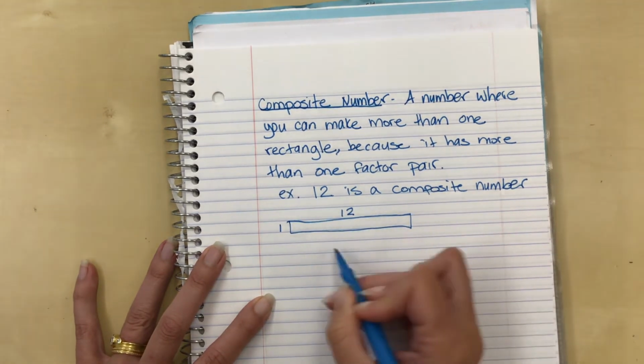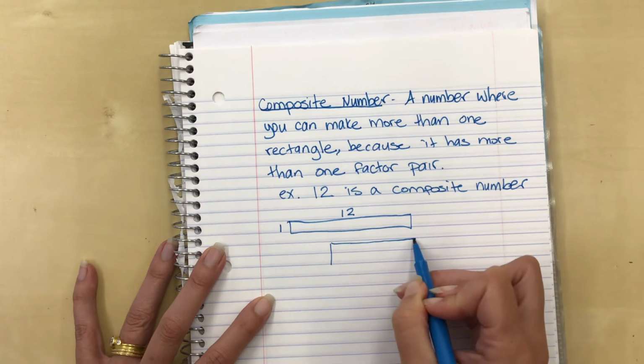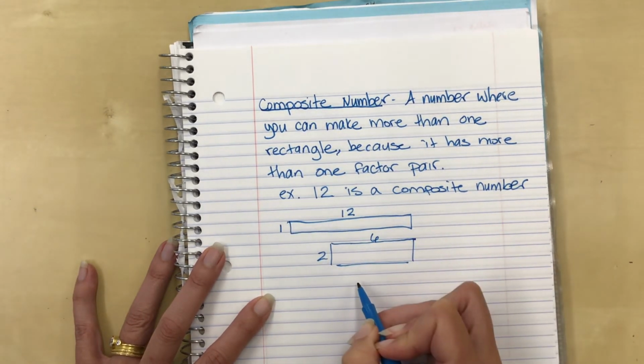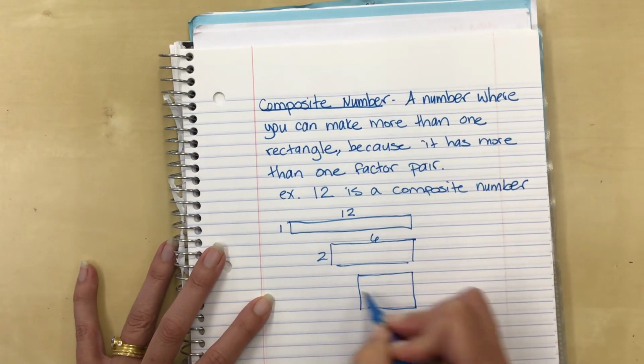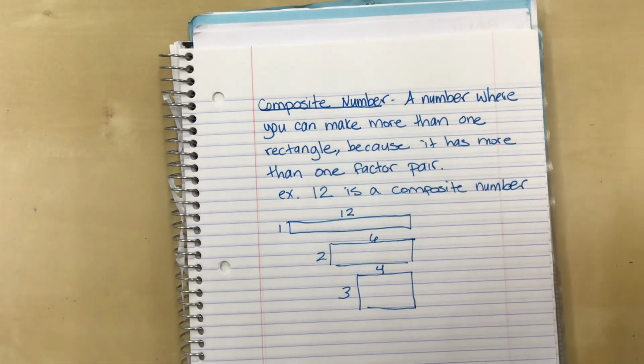You could do 2 and 6. You could do 3 and 4. So it's composite when you can do more than one rectangle. It's prime when you can only do the one times itself.